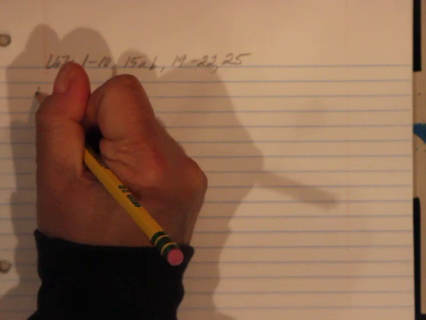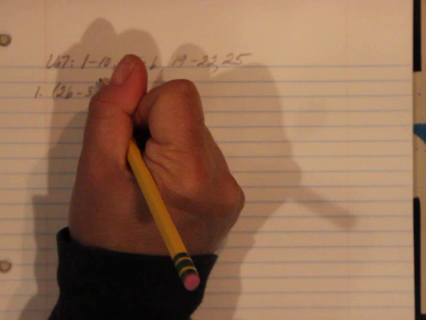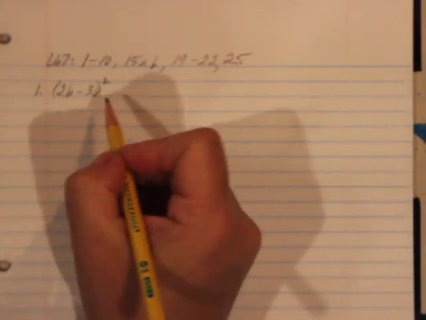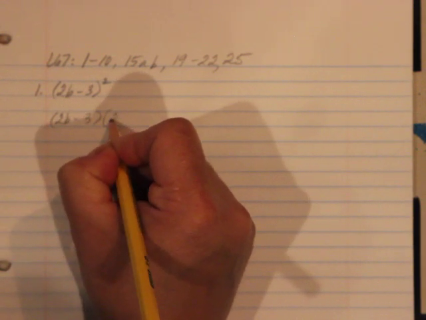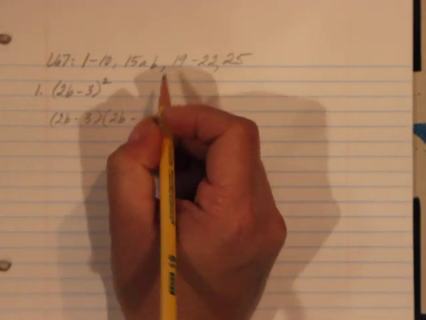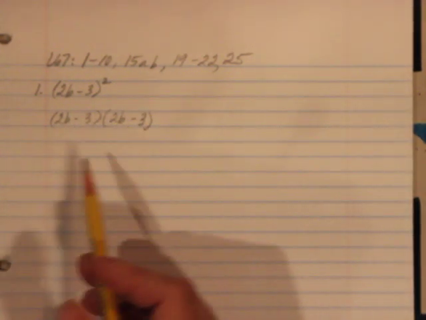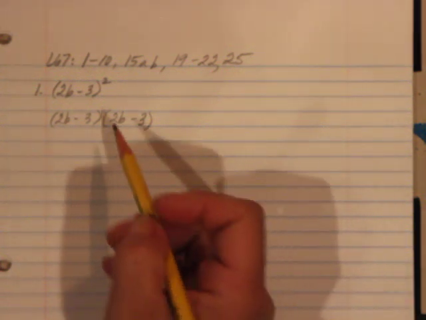Let's start with number 1. We're going to find the product of 2b minus 3 squared. Now, if we remember, I have a special product rule for this. If I've got 2b minus 3 times 2b minus 3, I'm going to end up with the first term squared, minus 2 times the two terms multiplied by each other, plus the last term squared. It's okay if we don't remember that.